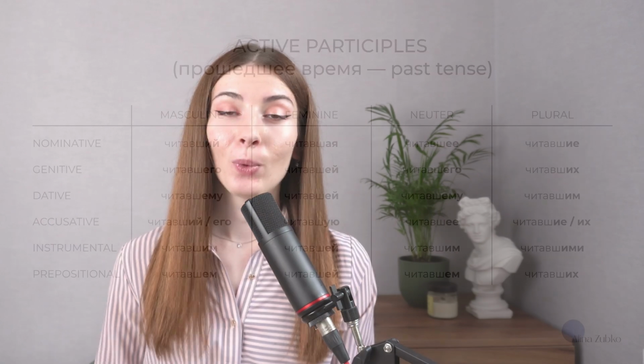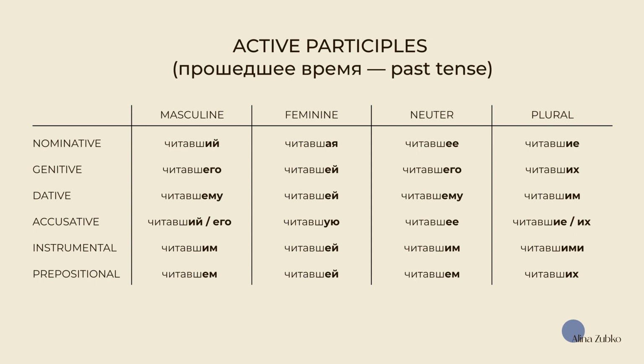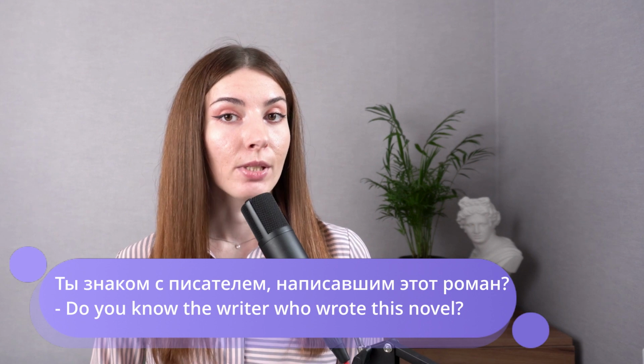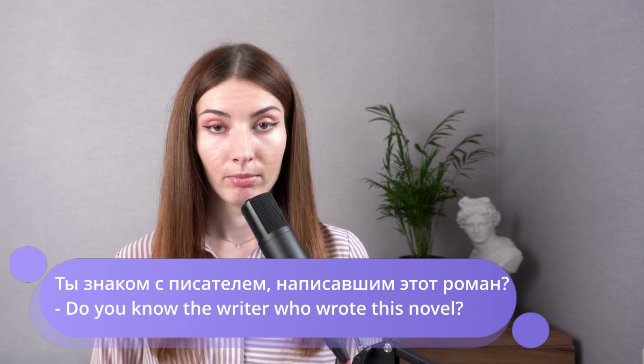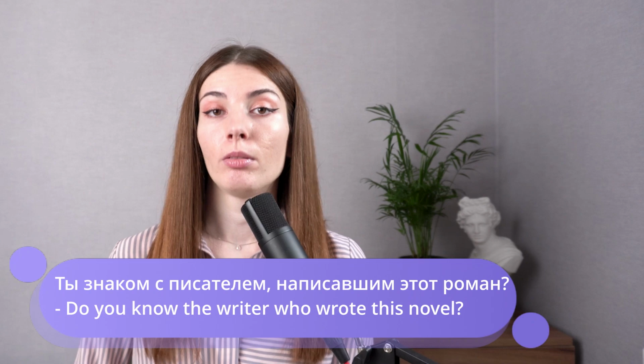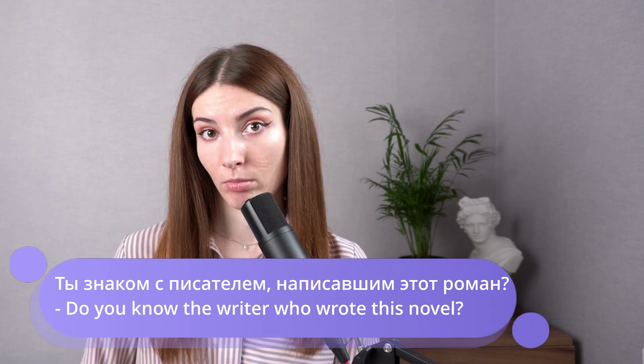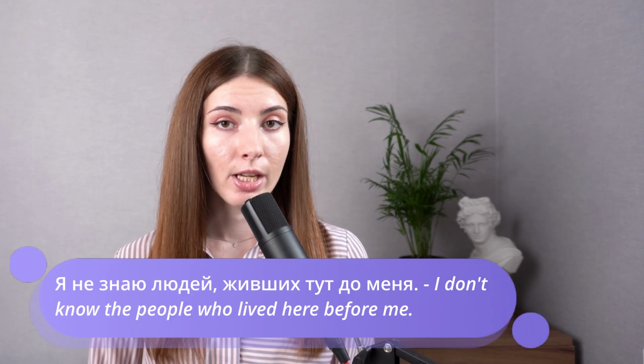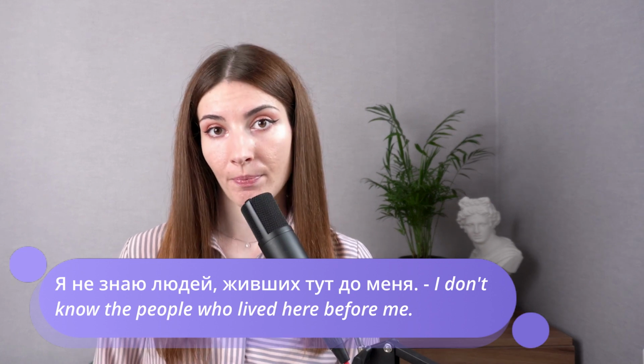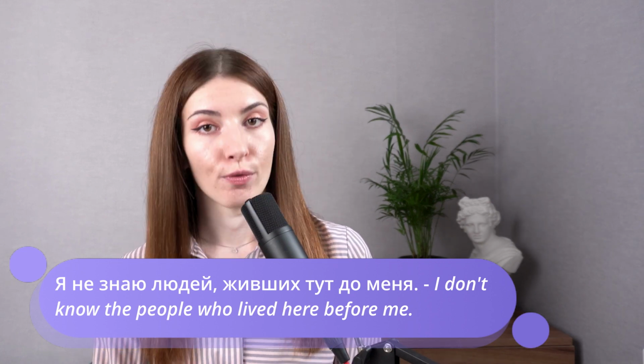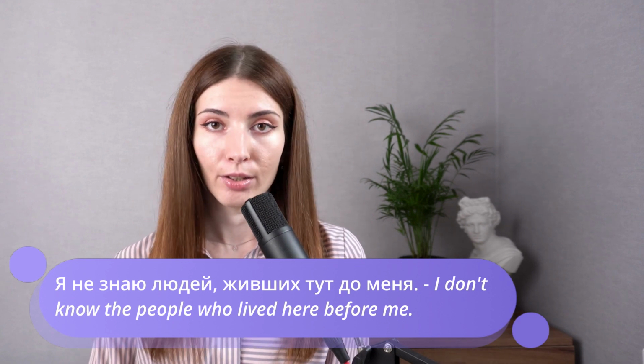And same logic, all these participles, they will change exactly the same as before, exactly the same as our adjectives. Here you have just a different suffix in the middle. The rest is just the same. Let's look at the examples. Ты знаком с писателем, написавшим этот роман? So here it's instrumental, писателем, написавшим. Or another example. Я не знаю людей, живших тут до меня. Людей, живших. You see, again, another form.